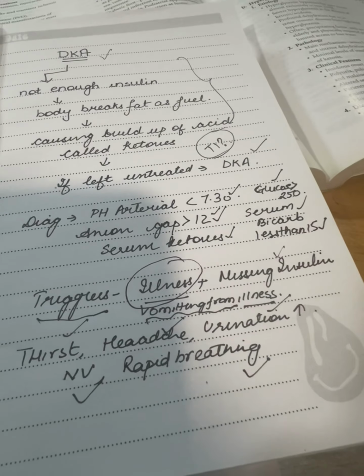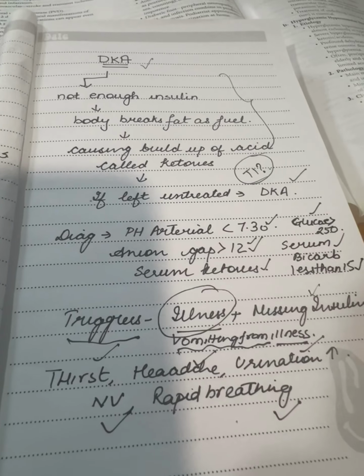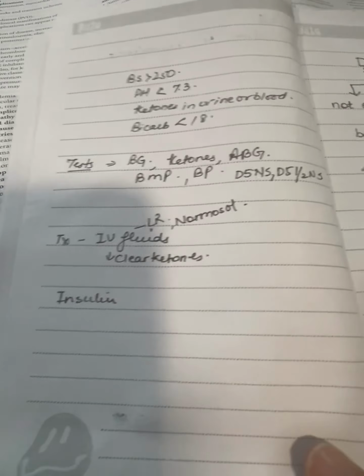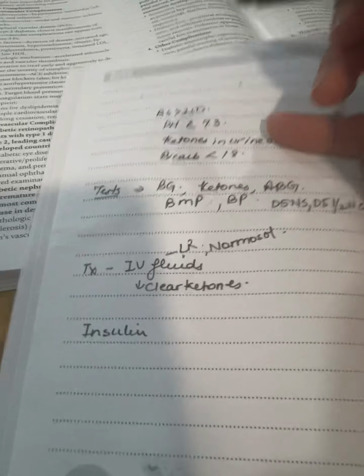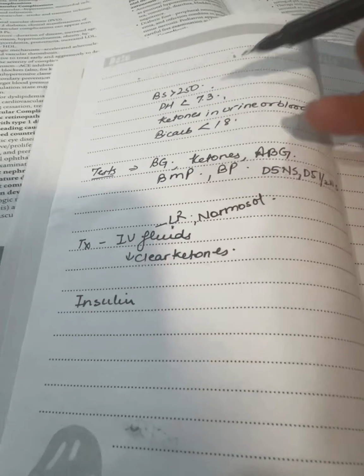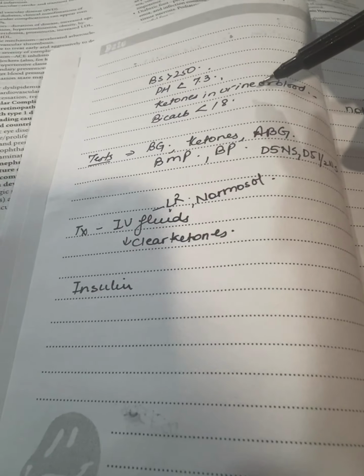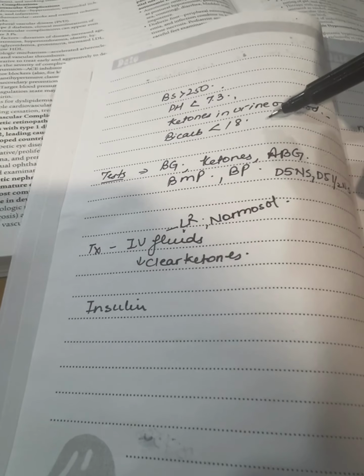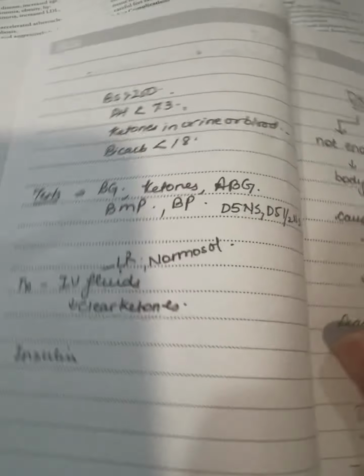Sometimes their pumps are not functioning and they won't know about it, or they have been missing their doses, and that's how DKA would be triggered. So as we discussed before, blood glucose greater than 250, pH less than 7.3, ketones found in the urine or blood, and serum bicarb less than 18 on the BMP. That's how you would diagnose a patient with DKA.